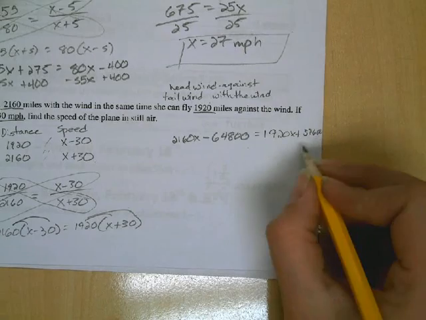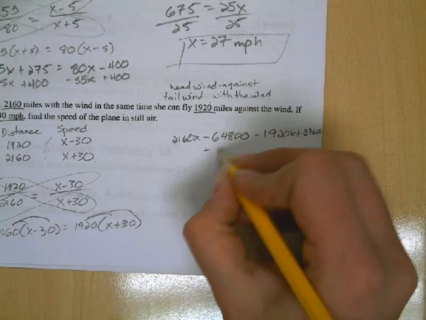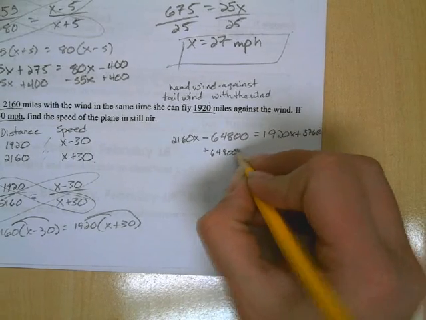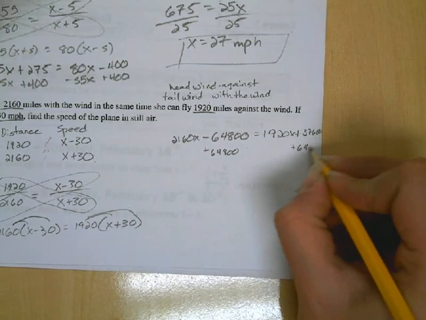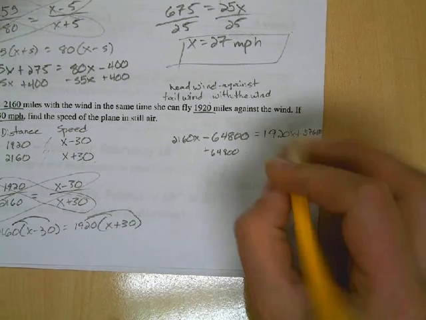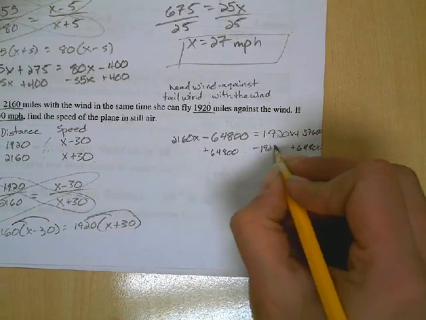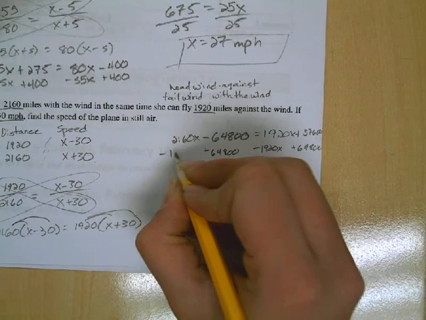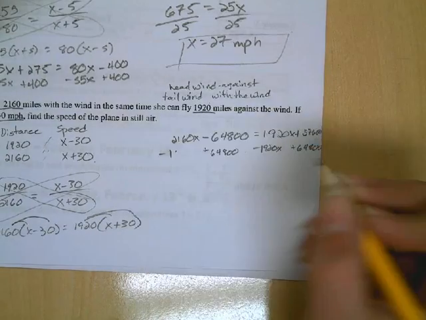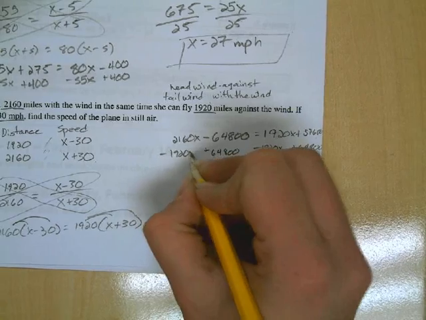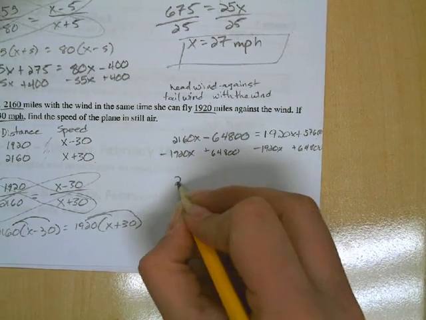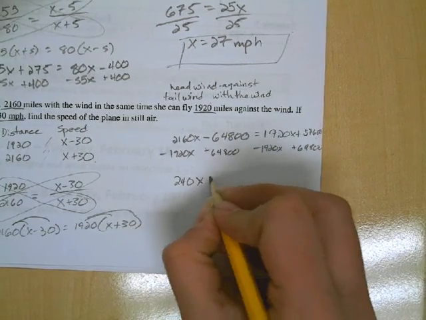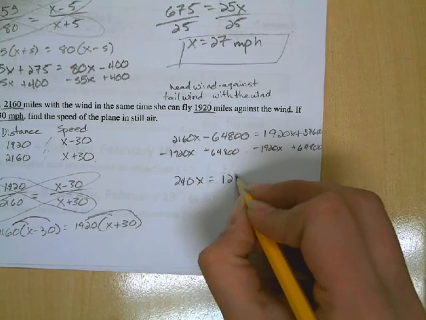Okay, so now I'm going to move this one over, 64,800, add that to both sides, and subtract the 1,920 from both sides. So I get 240x equal to 122,400.